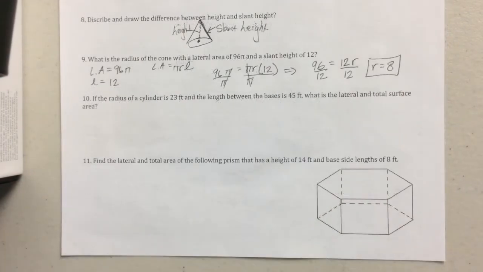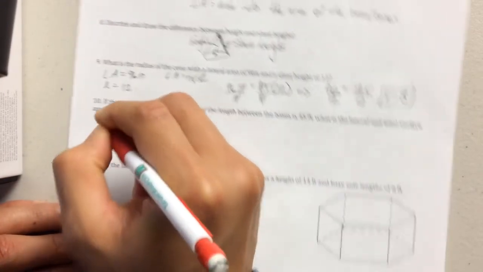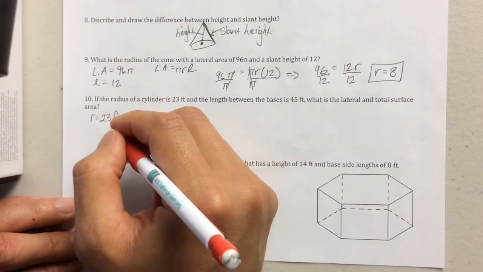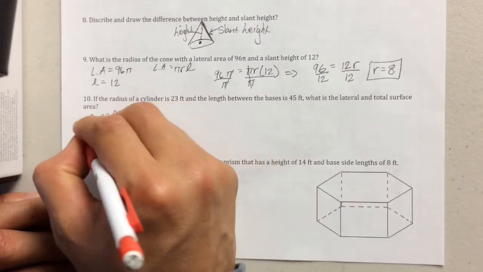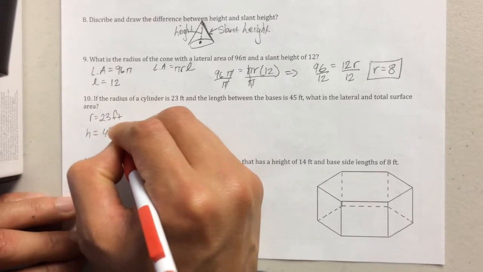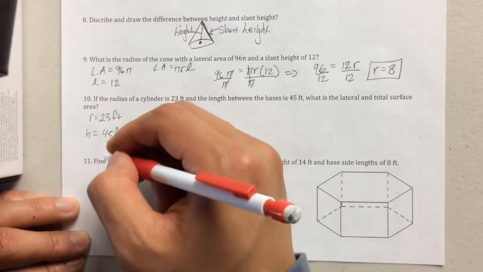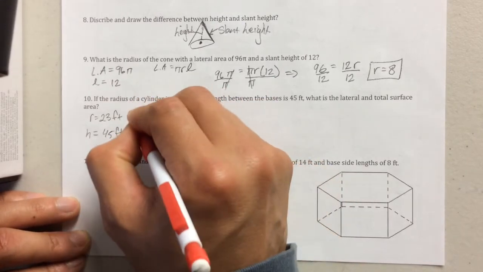Number 10, if the radius of a cylinder is 23 feet, the length between the bases is 45. That's basically the height, 45 feet. And it asks, what is the lateral and total surface area?